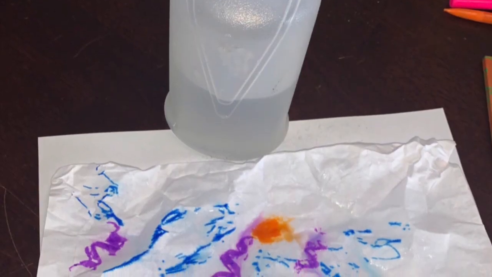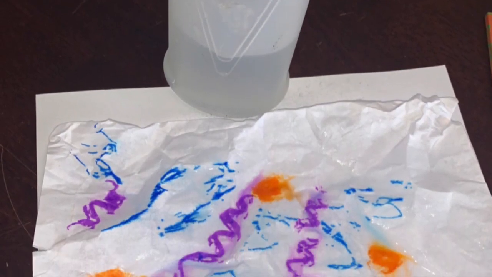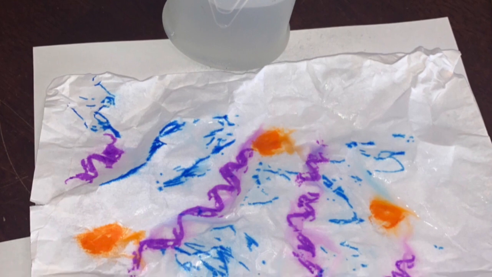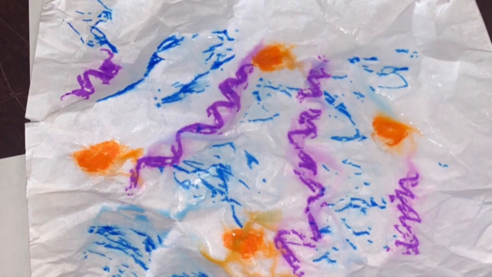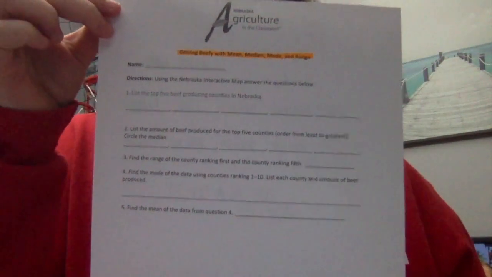As you can see from the water that was sprayed on the paper, the runoff from the mountains and the watersheds are running into the big bodies of water. The next activity that we will be doing is called Getting Beefy with Mean, Median, and Mode, and you will need a worksheet that looks just like this one.